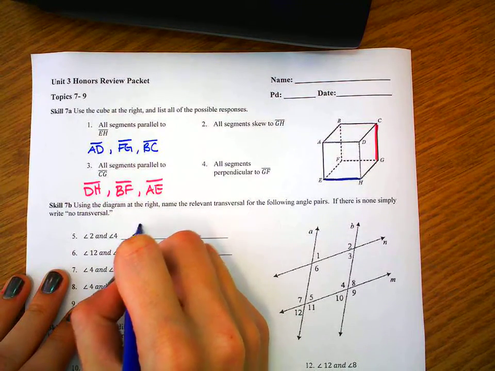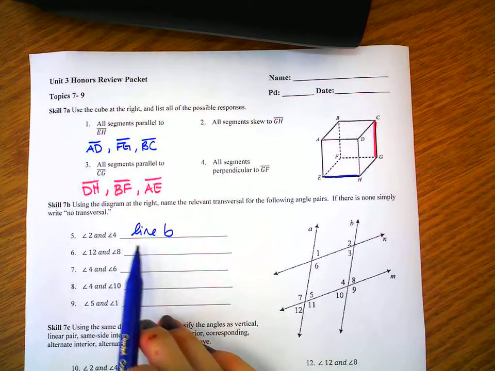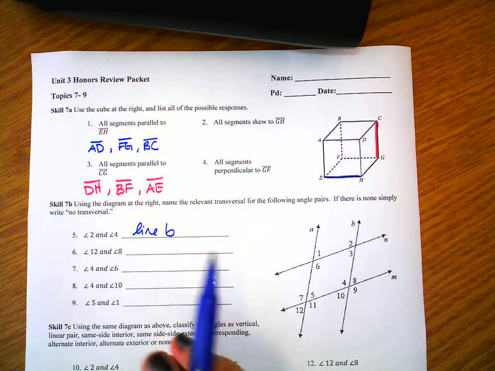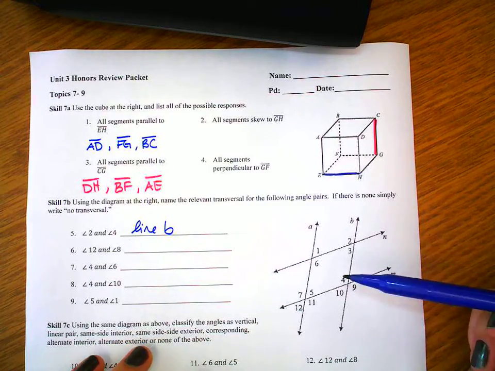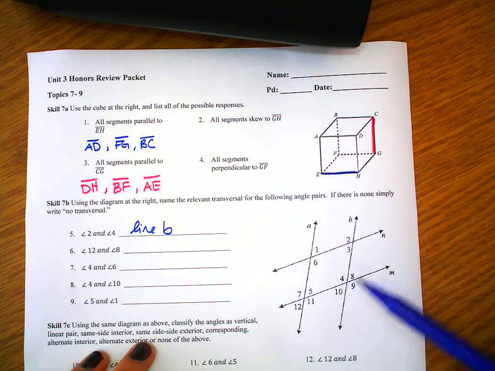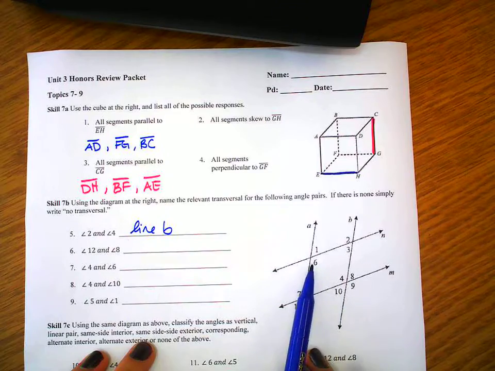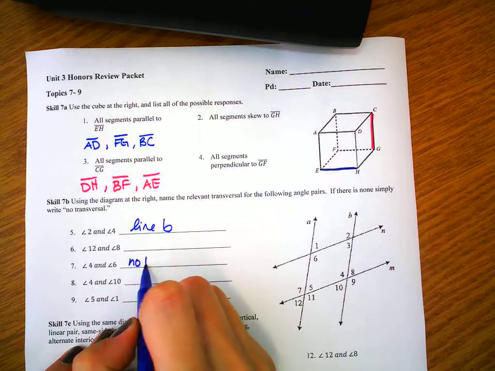So I would say that line B is my relevant transversal, and naming it is important. If you don't put the word line, it's not completely correct, because naming, as we learned at the very first day of school, and we've been reviewing and refreshing every single day pretty much, we have to name these geometric pieces appropriately. Number 7, we have angle 4 and angle 6. Angle 4 and angle 6, there is not a single transversal that touches both of these lines. So for 7, I would say no transversal.